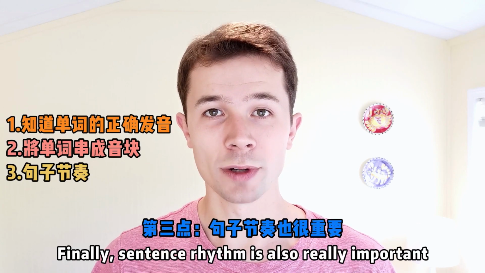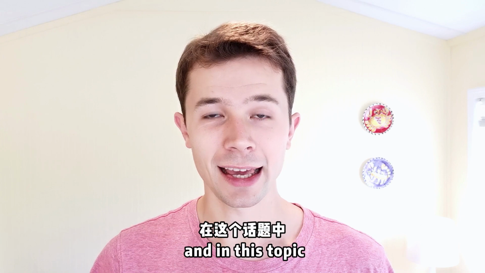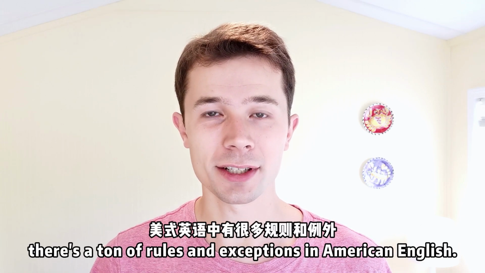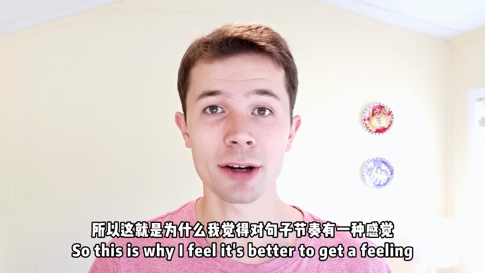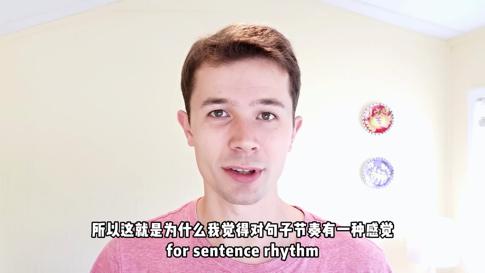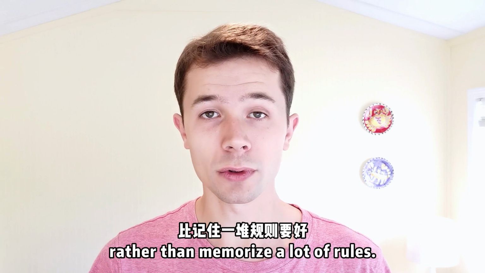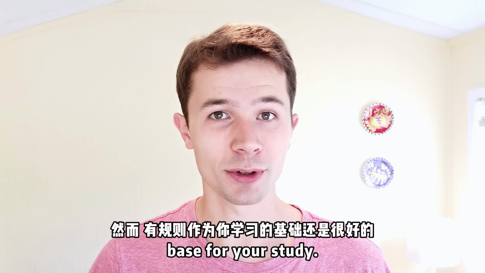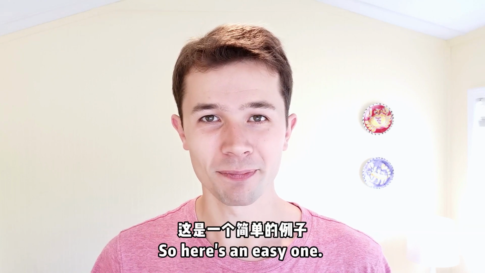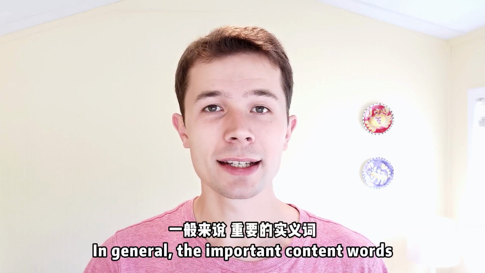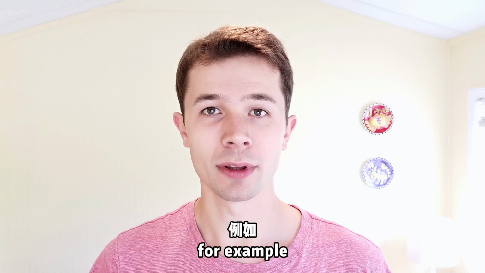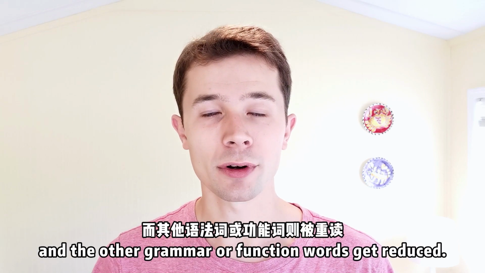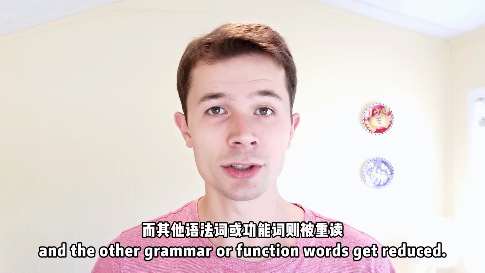Finally, sentence rhythm is also really important. And in this topic, there's a ton of rules and exceptions in American English. So this is why I feel it's better to get a feeling for sentence rhythm rather than memorize a lot of rules. However, it's still great to have rules to use as a base for your study. So here's an easy one. In general, the important content words, for example, the nouns or adjectives, get stressed in the sentence, and the other grammar or function words get reduced.